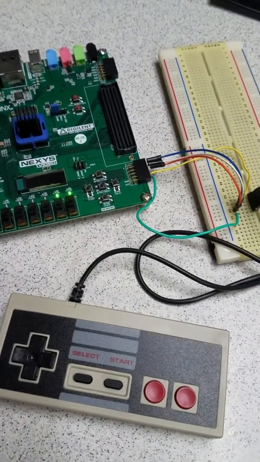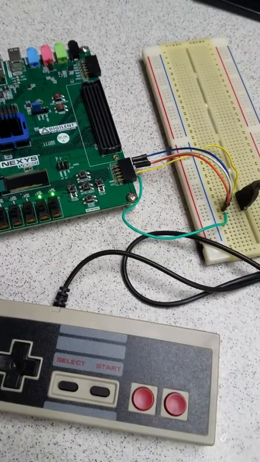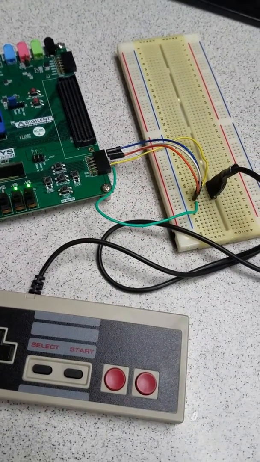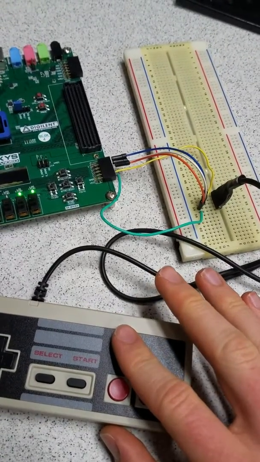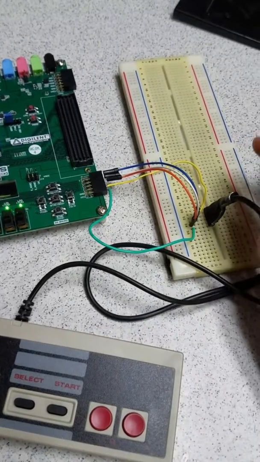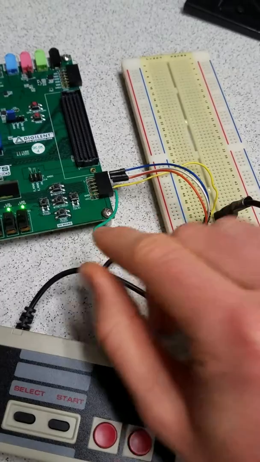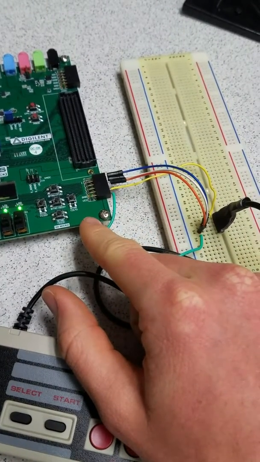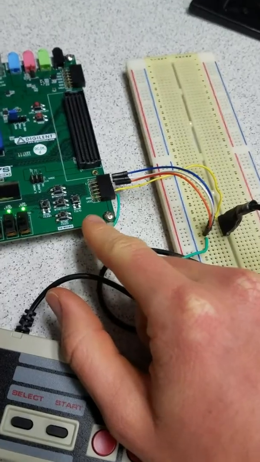Here we have a demonstration of my final project, the Snake game. Here we see the setup with my peripheral, the NES controller, to the FPGA. Using the 5-pin connector from the NES, we connect to the PMOD port on the FPGA, PMOD port JA.